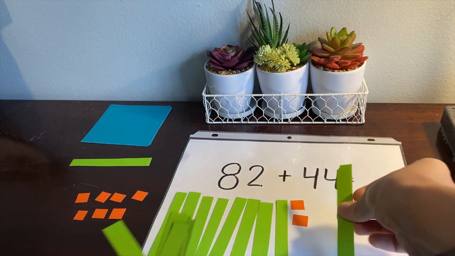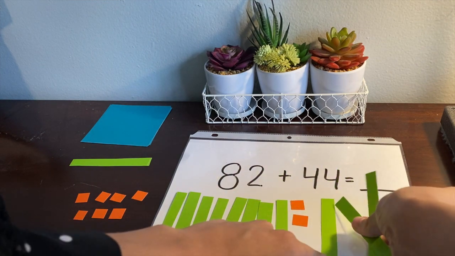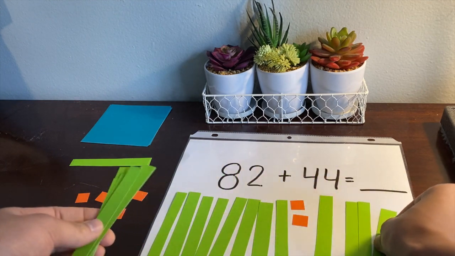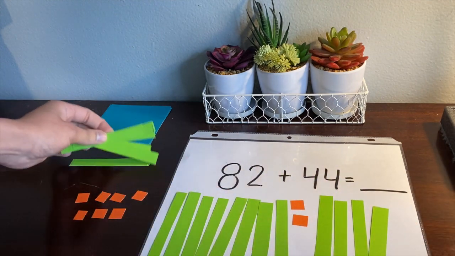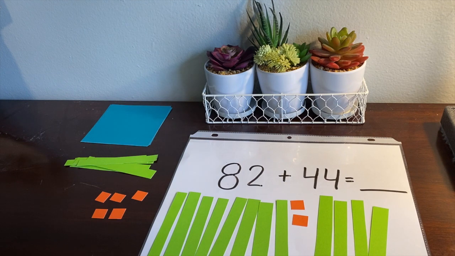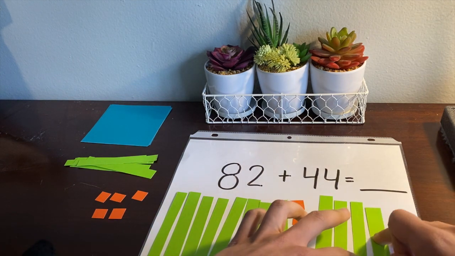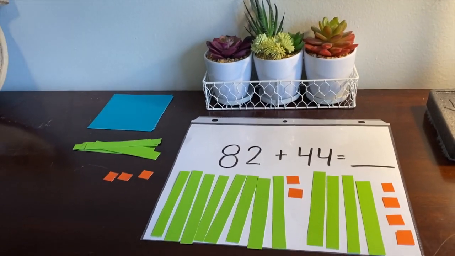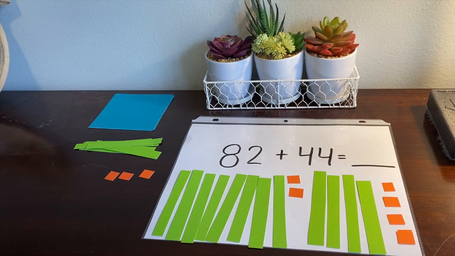I'll need 4 10 sticks because there's a 4 in the tens place. And I'll need 4 ones. Let's add those in there. Mamma mia, look at all of those pieces we need to add now. Let me scoot my camera back a little bit so you can see I do indeed have all of my ones in there. There you go.